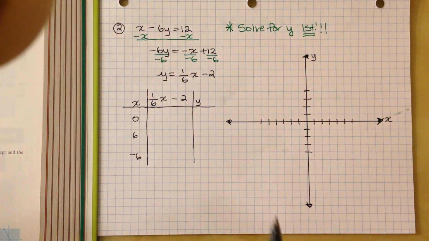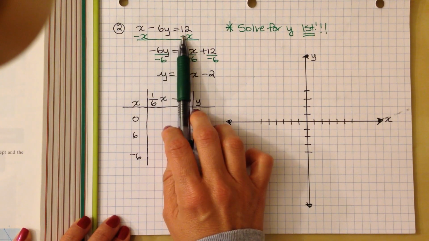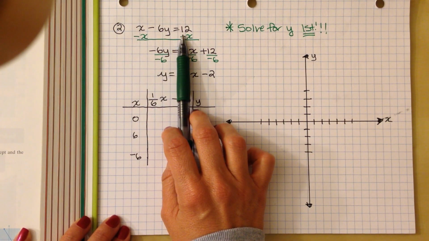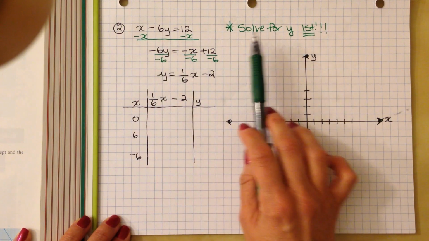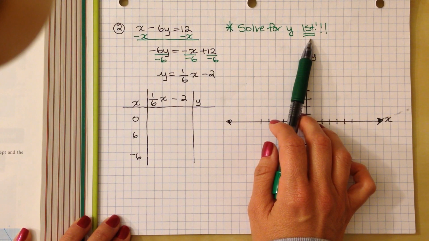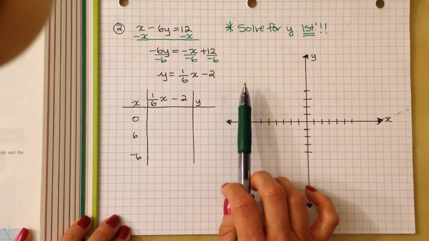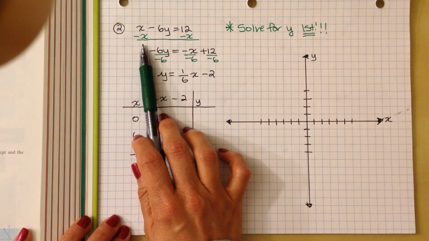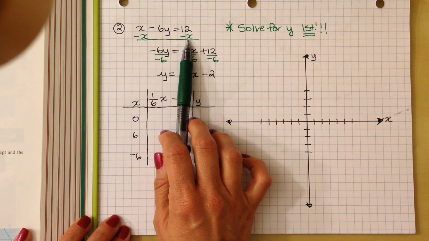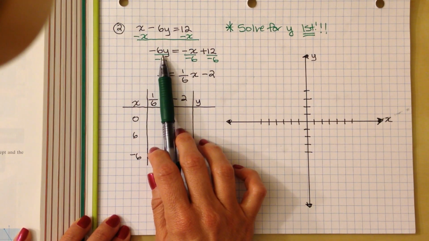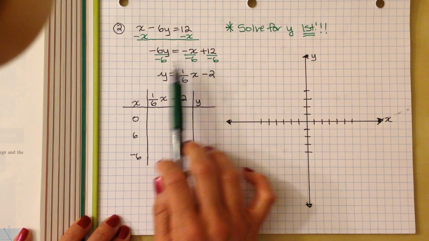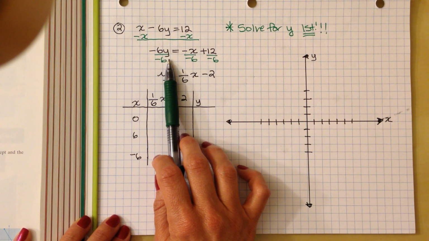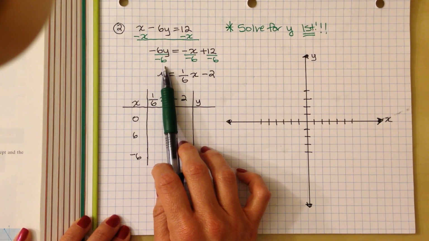It says x minus 6y is equal to 12. If we look at this equation carefully, it is not solved for y. Therefore, I say solve for y first. So I did most of the work. In order to solve for y, subtract x from both sides, and then we're left with -6y equals -x plus 12. Next, in order to isolate y, we need to divide every single part of the equation by -6.